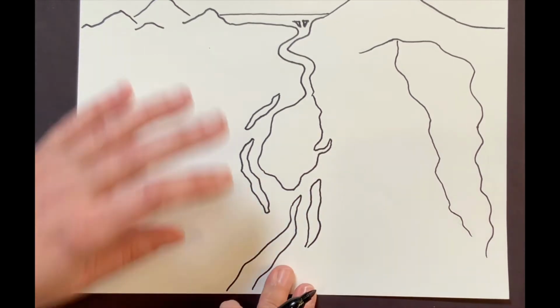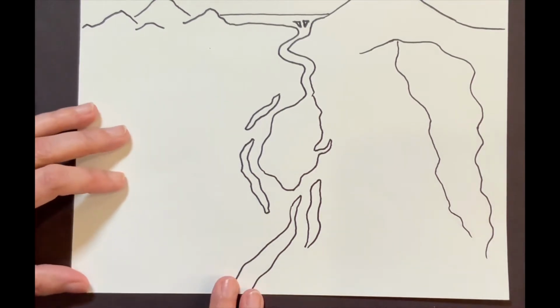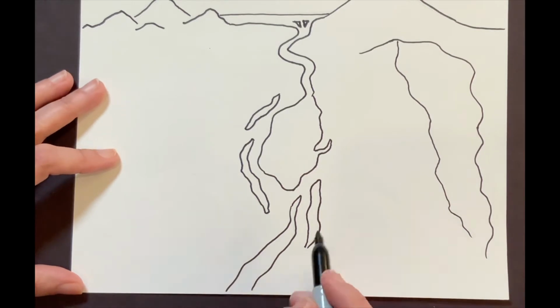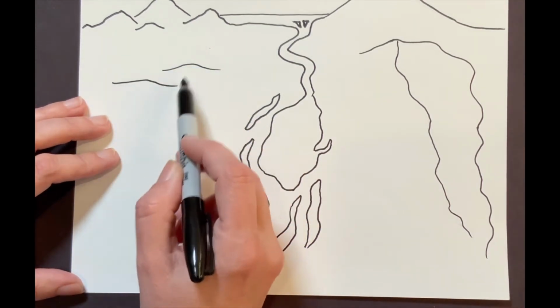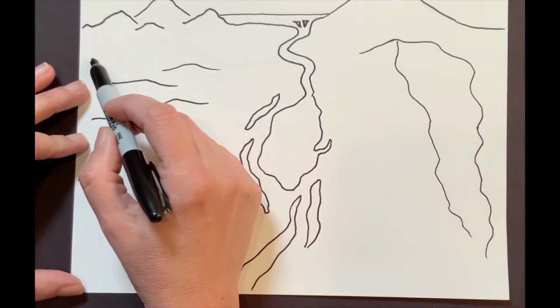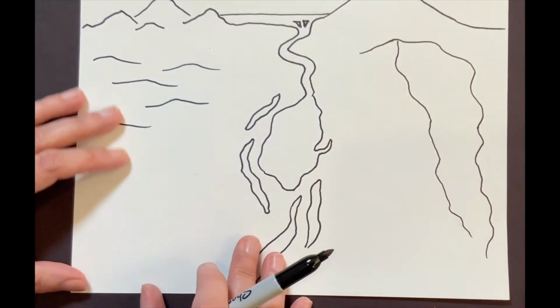I want you to show me what you know about the landforms that we were looking at. So from here, we have the Sahara Desert over here. So we're going to have some little rolling sand areas, sand dunes. Sometimes they have little hills and valleys too because of the sand.